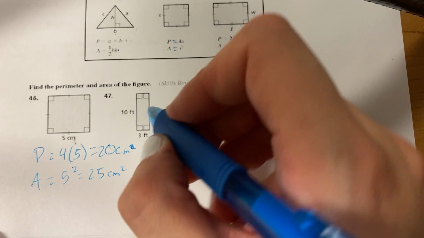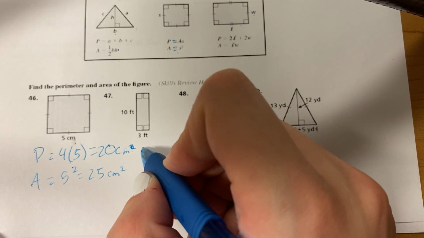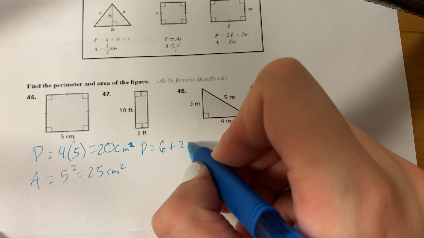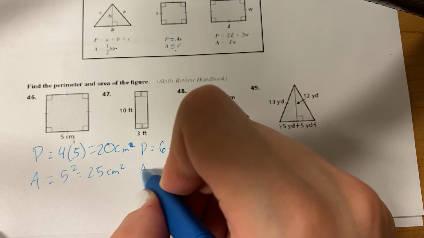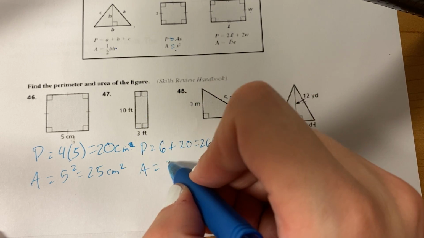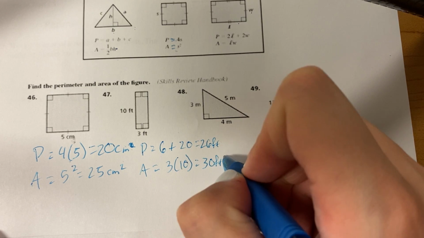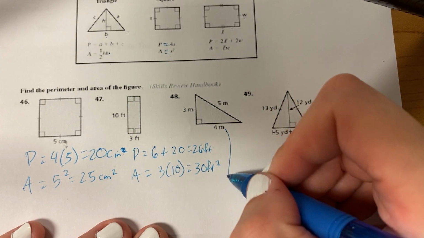All right, this next one is a rectangle. So I can do 3 plus 3, which is 6. 6 plus 10 plus 10, which is 26. So 26 is my perimeter. And then my area should be 3 times 10, length times width, which is 30 feet squared. All right, I'm running out of room. I'm gonna write it down here.